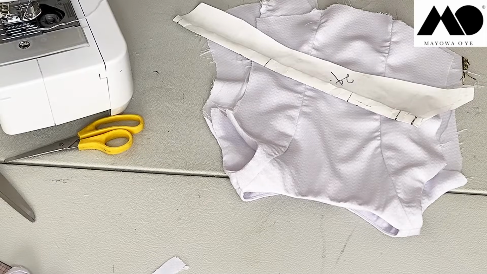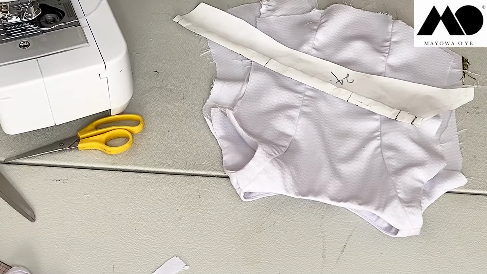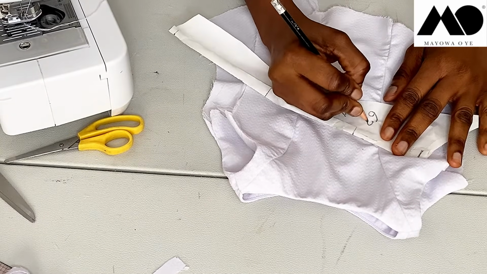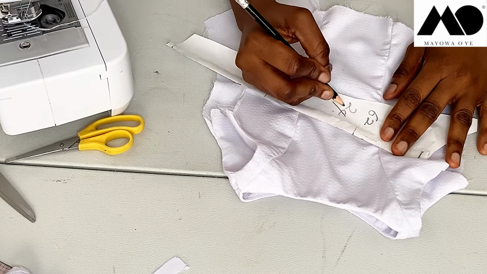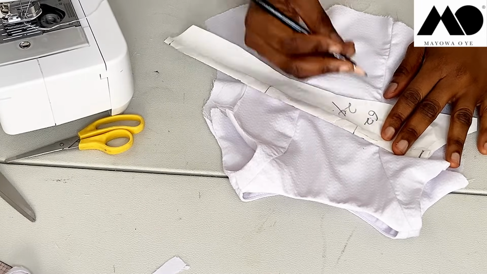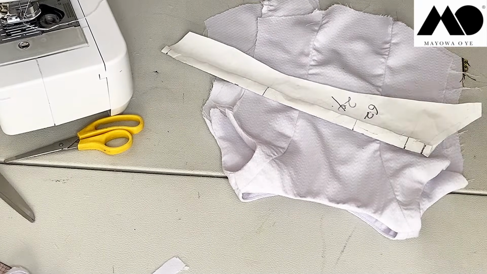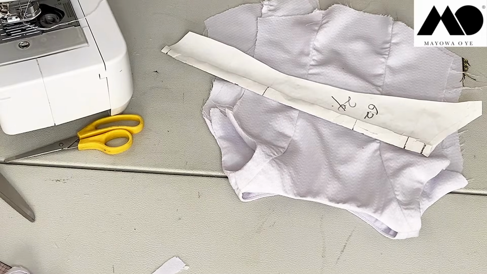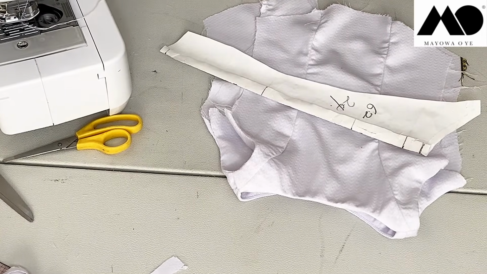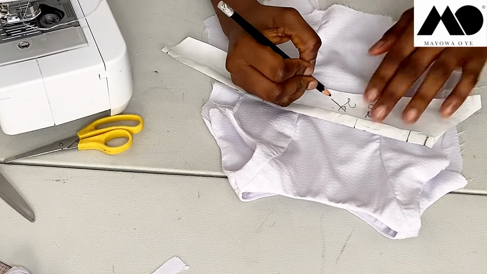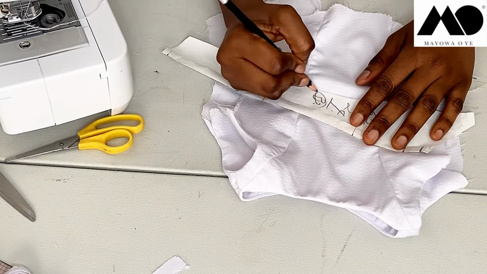So what is your own full length measurement? My full length measurement is 62 inches. So I'm going to subtract this 24 inches from my 62 inches. So whatever I get will be the length of ruffle I'll be cutting. So the length of my own ruffle will be 38 inches.